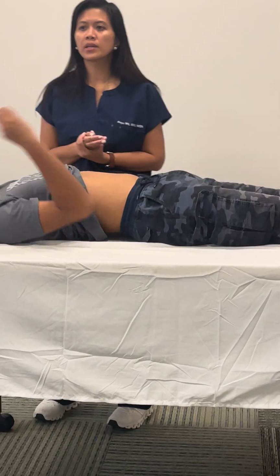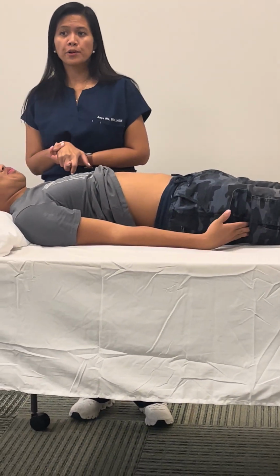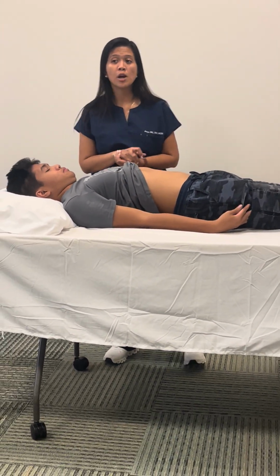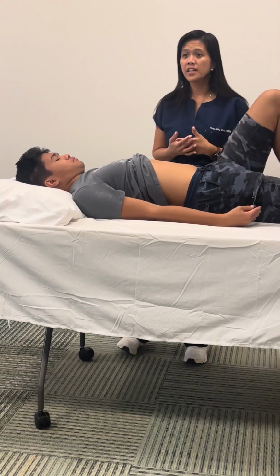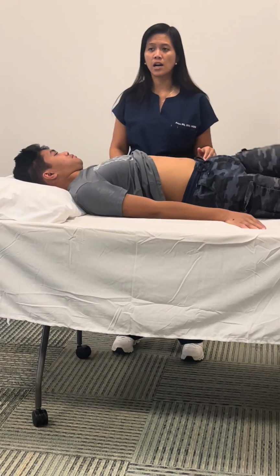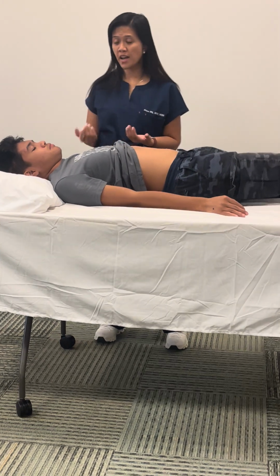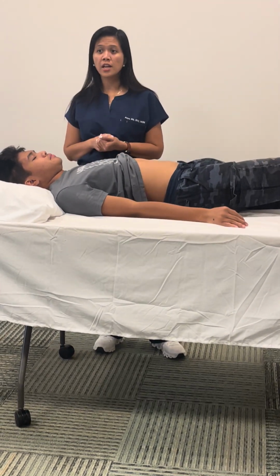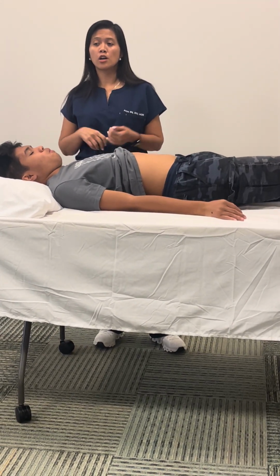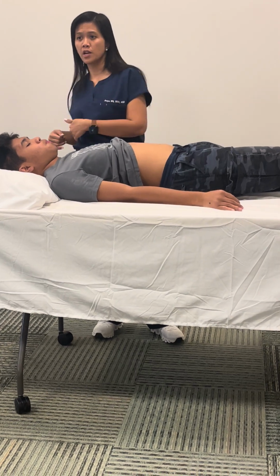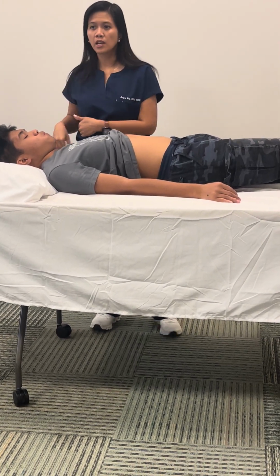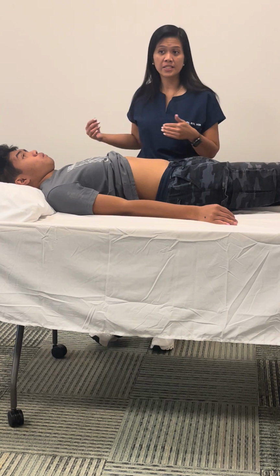So the next would be, I will have the patient roll on his side, and when my patient has ascites, the fluid that was on the sides will now shift to the dependent side because the fluid goes where it is dependent.